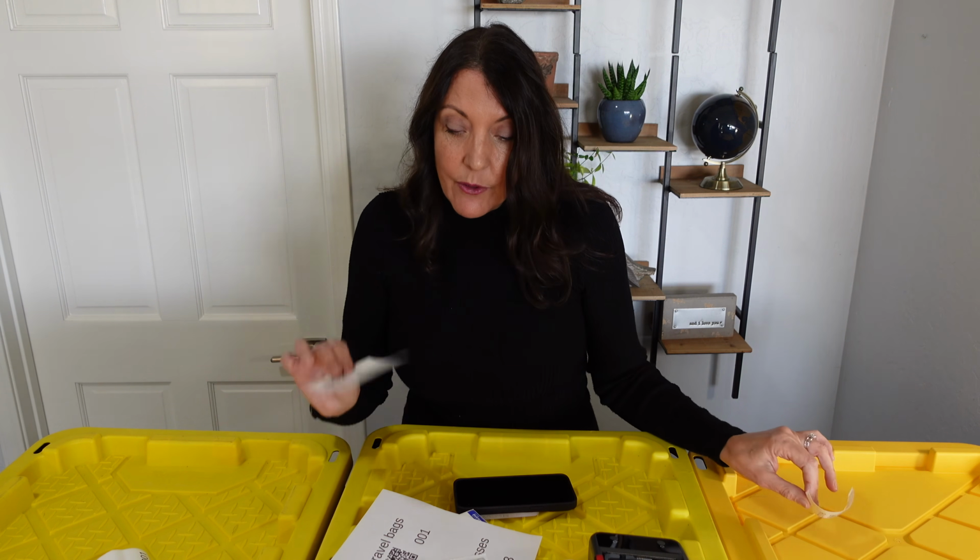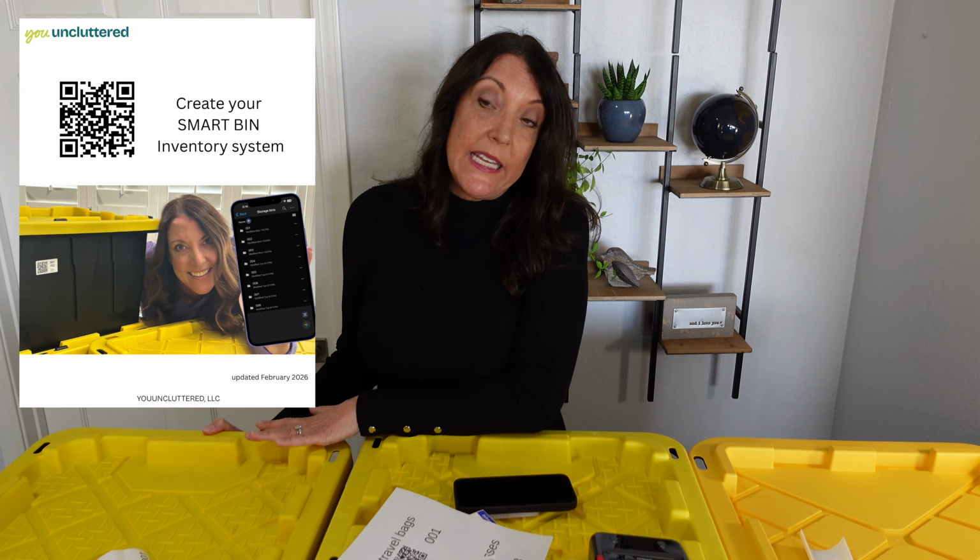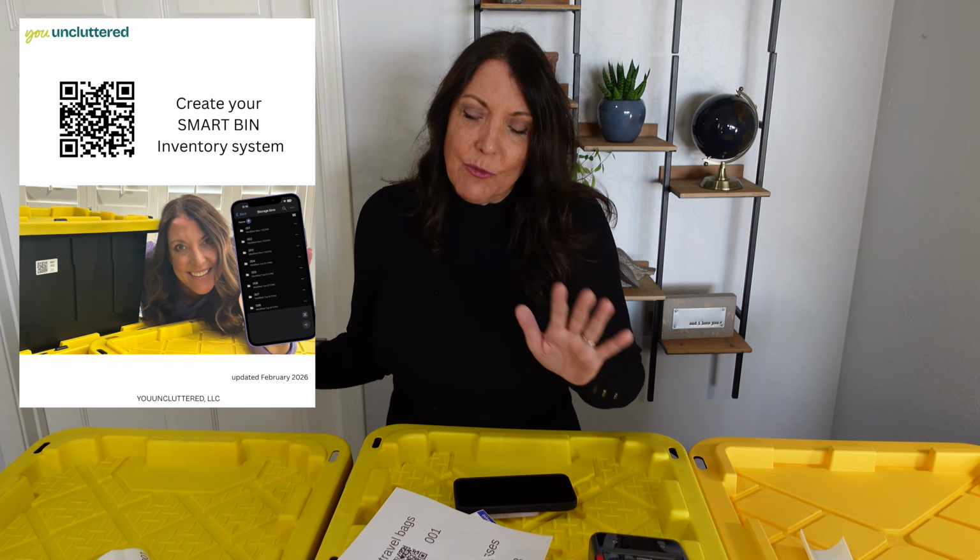I like to, for those of you that have stuck around to the end, the one thing I do like to do is create one extra label and stick it inside, so that in case for some reason the labels come off, you do have the label of the bin inside just in case. So that's one little trick for the people that stuck around.